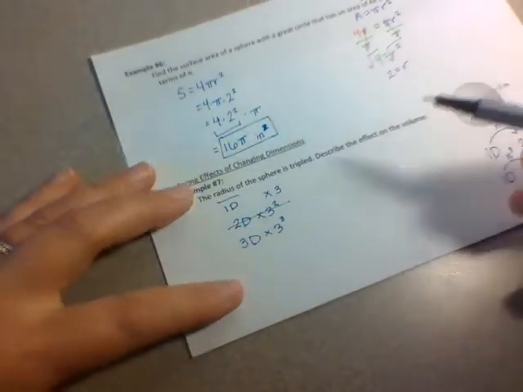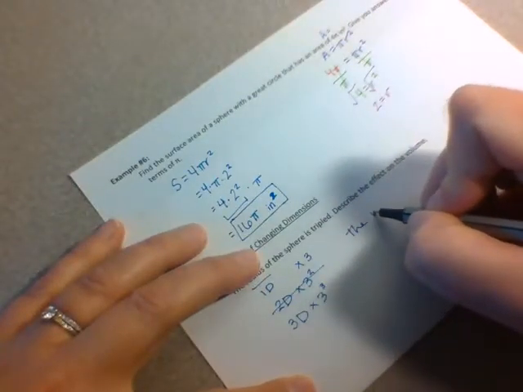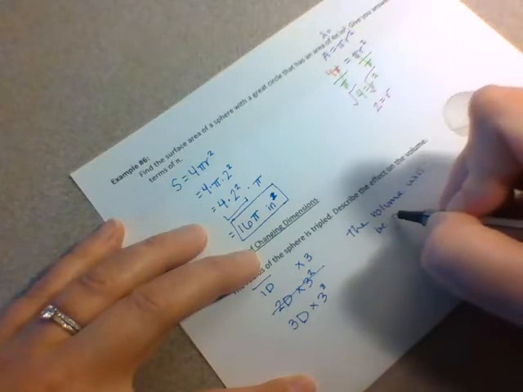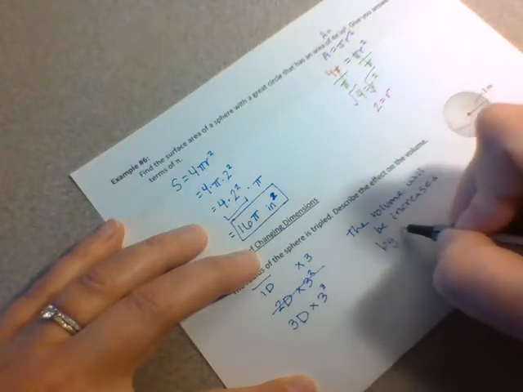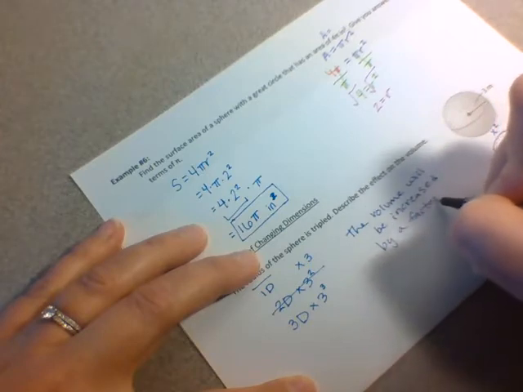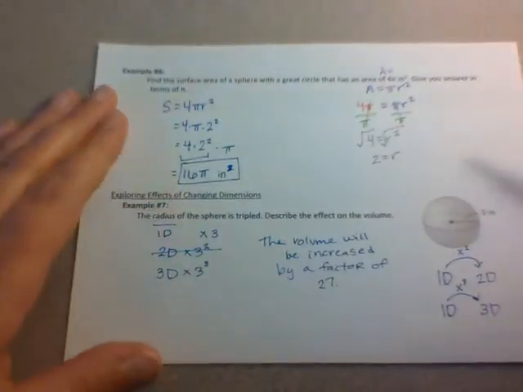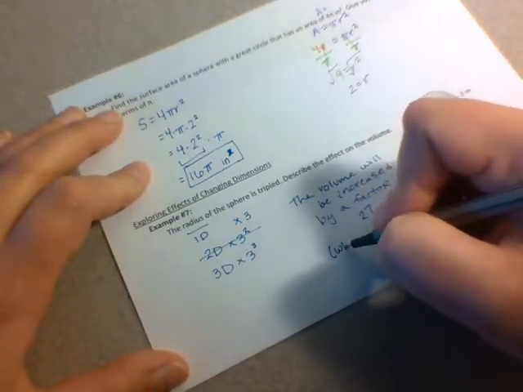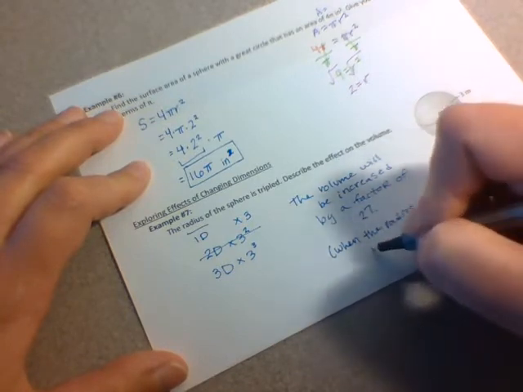And so the effect on the volume is that the volume will be increased by a factor, meaning multiplying, of 27, when the radius is tripled.